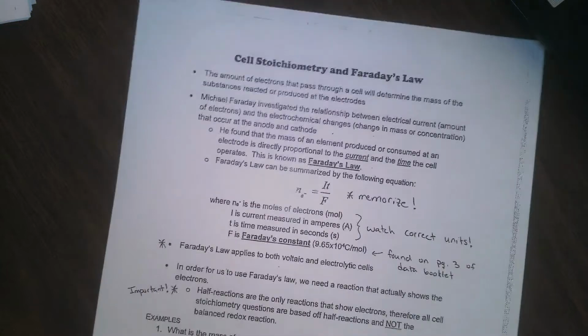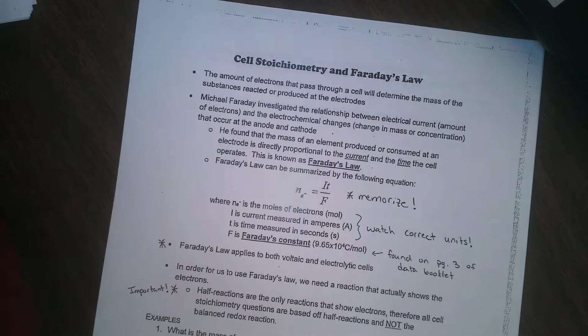Okay? No, the constant is given, but the formula is not. If you look on page 3 under miscellaneous, you will see Faraday's constant listed there, but the formula itself is not there. Look on page 3. We haven't learned any formulas. This is the first formula we've had to learn. One formula so far you've had to learn. Okay?